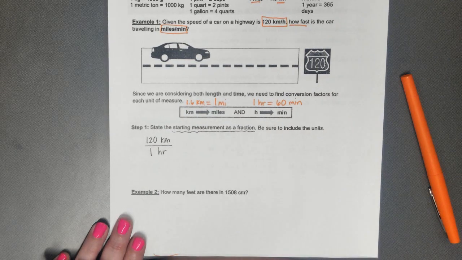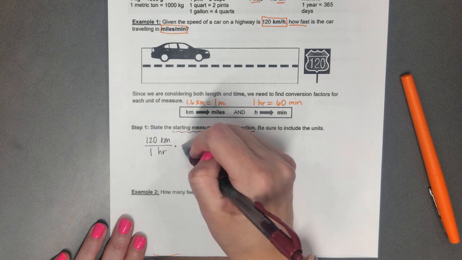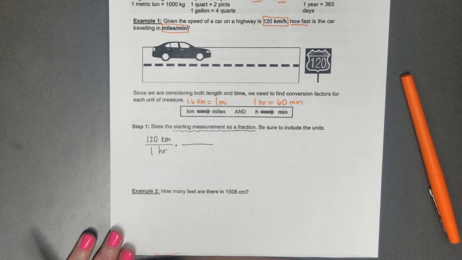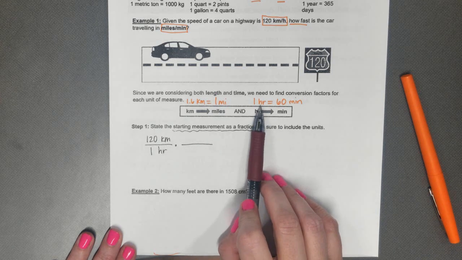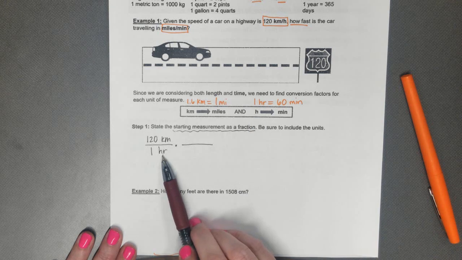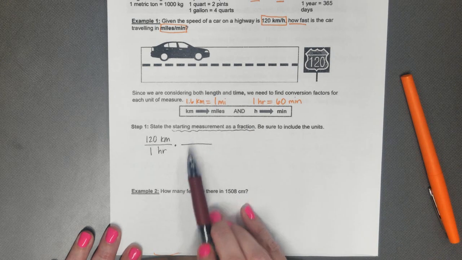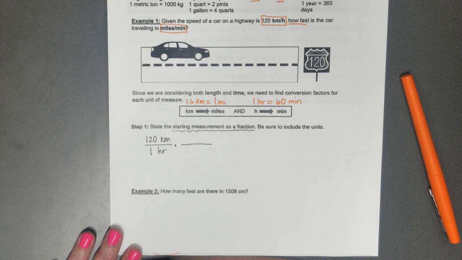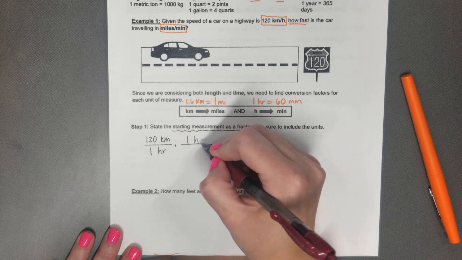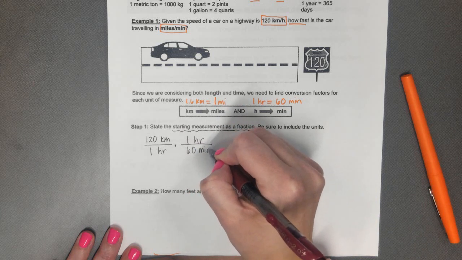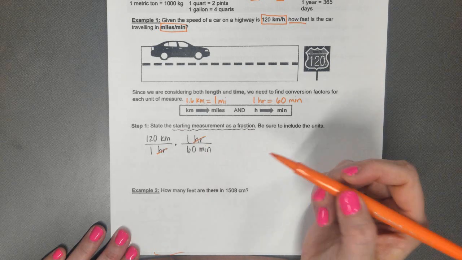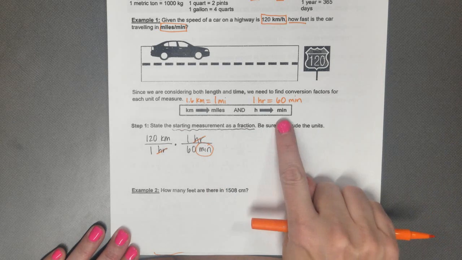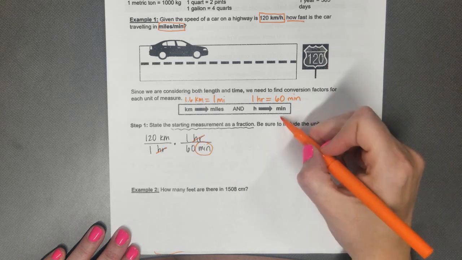Okay, so now what we're going to do is multiply so that the units cancel. And it doesn't matter which one you want to cancel first. If we want to do the hours to get it into minutes, we can absolutely do that. So if hours is on the bottom, do I need to put it on the top or bottom in order to cancel? The top, that's right. So 1 hour, 60 minutes. And then these cancel out, and you are left with minutes. And that's what you want. So we did that one.